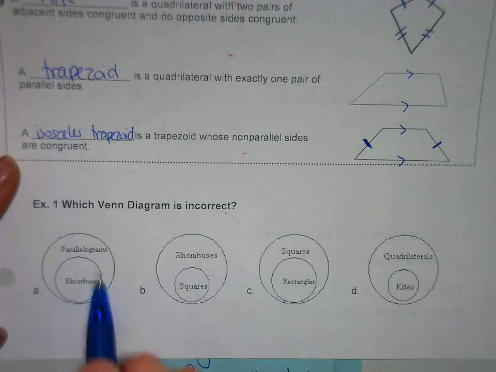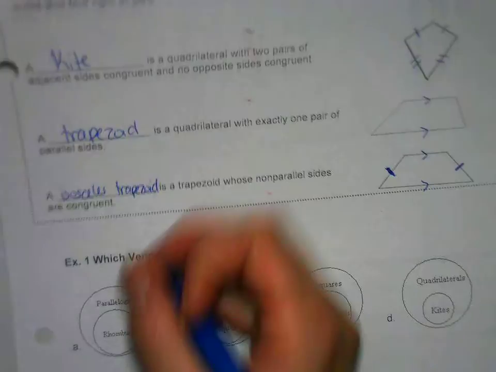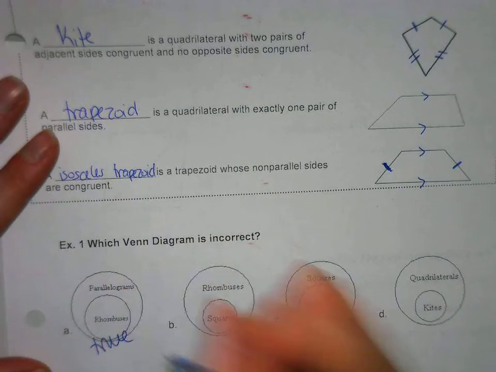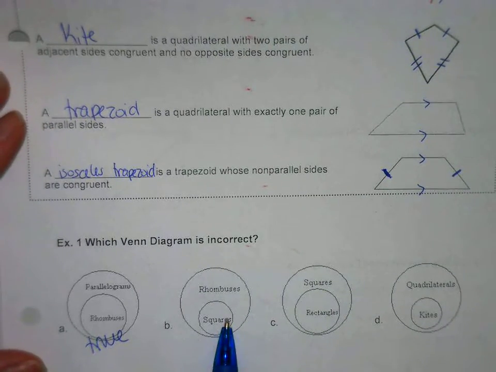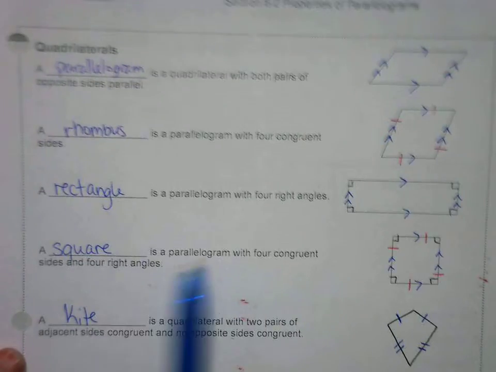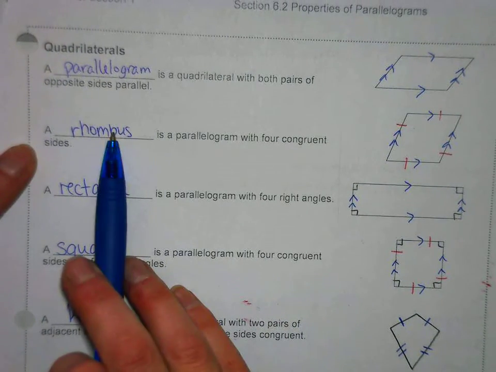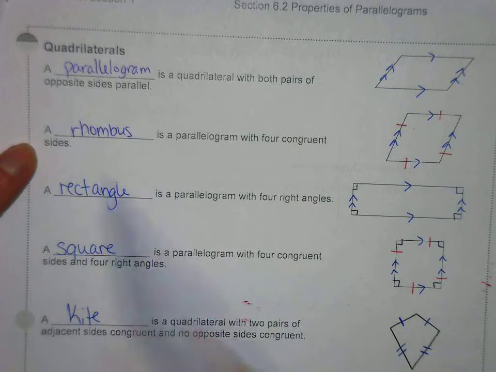This is saying that rhombuses are parallelograms. A rhombus is a parallelogram, so this is true. Here we're looking at saying that squares are rhombuses. Well, a square is a parallelogram with four congruent sides, and a rhombus is a parallelogram with four congruent sides. So squares are rhombuses.